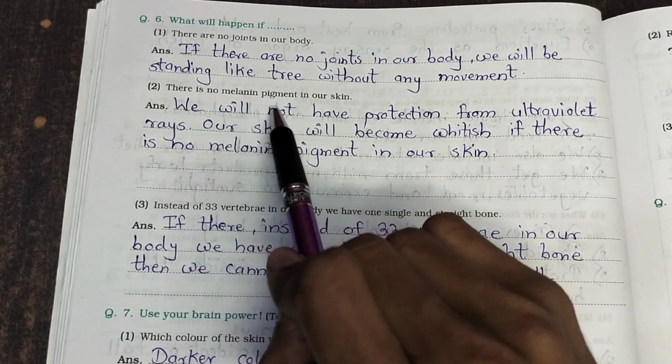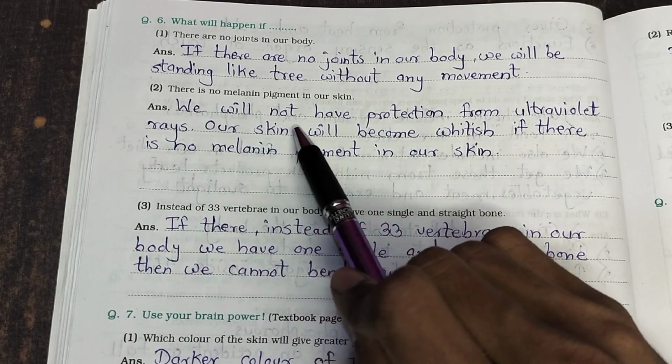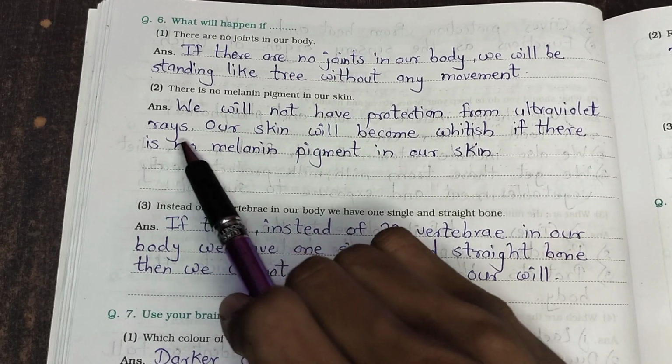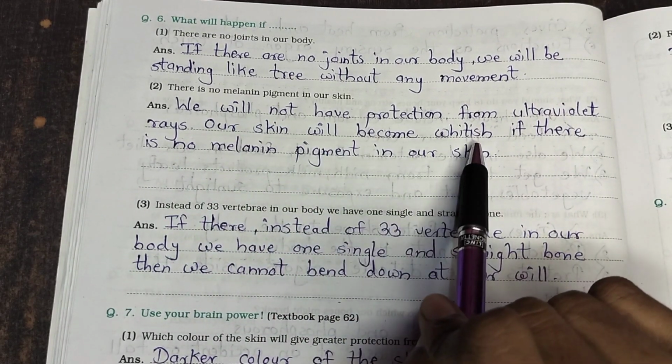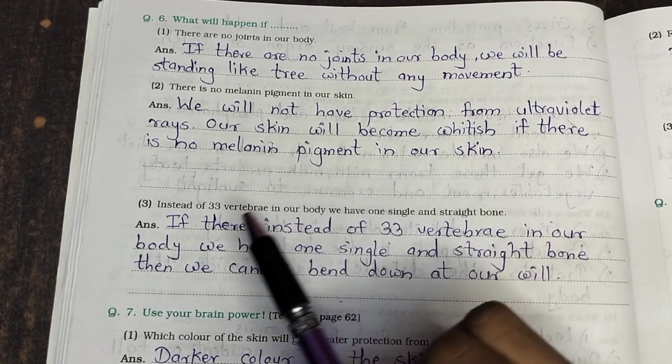Second, there is no melanin pigment in our skin. Answer. We will not have any protection from ultraviolet rays. Our skin will become whitish if there is no melanin pigment in our skin.